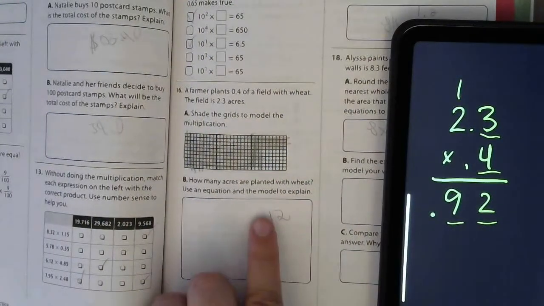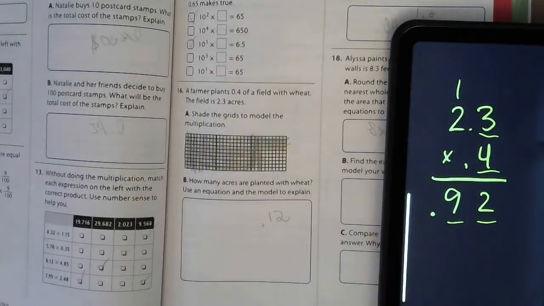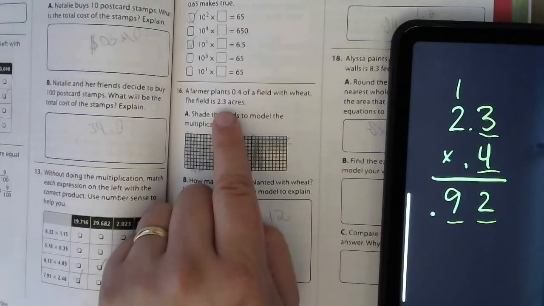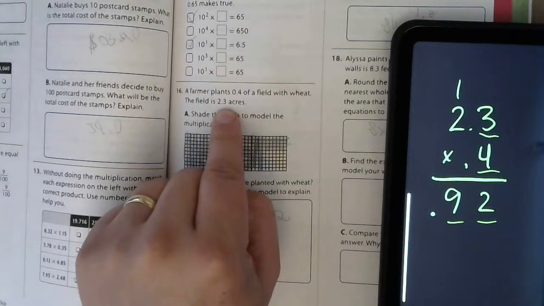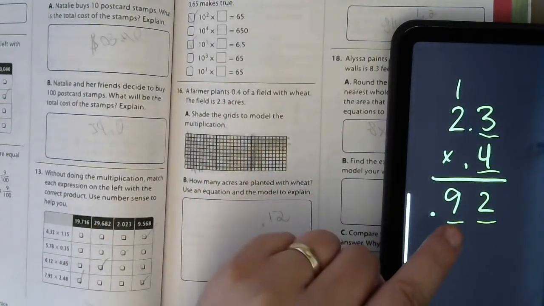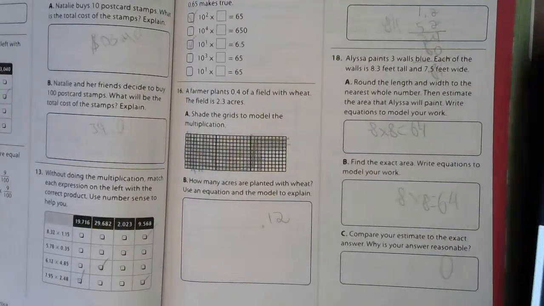Now, if you look, they got the wrong answer here. And I'm not sure what they did to get that, because obviously we should have a 9 there, not a 1. Some people look at that and they get confused because they start off with 2 and a third acre, or 2 and 3 tenths acres. Remember, we're multiplying that by a number that's less than 1. So we are indeed going to get a number that's less, or we're getting smaller.